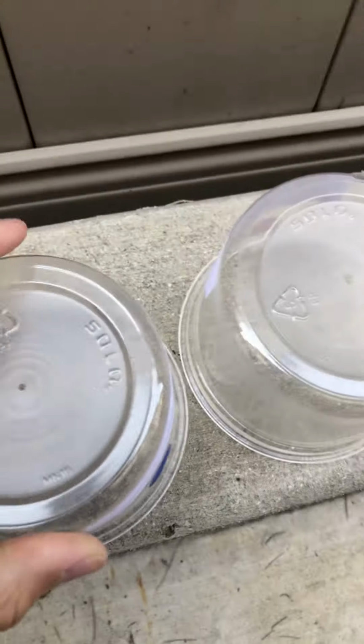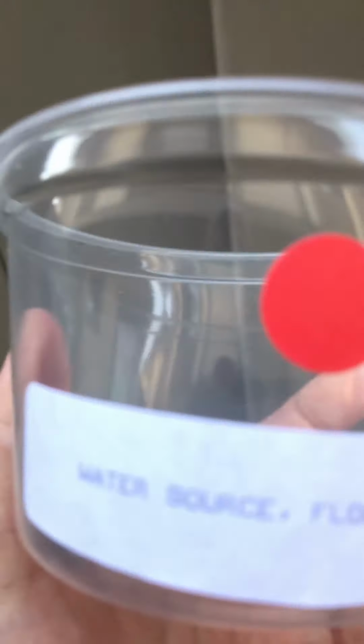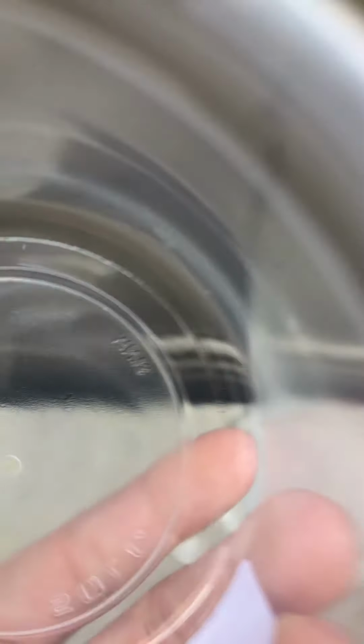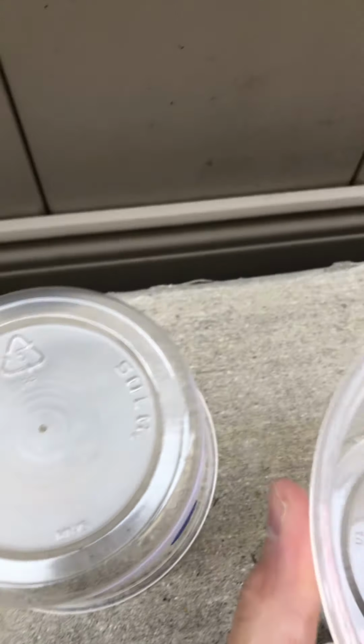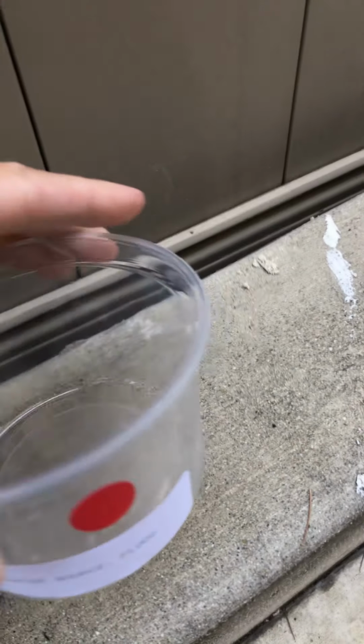But if you notice, the holes are bigger. Now we have our flood. The flood hole is bigger than the standard hole. So when I pour water in, this is going to represent what a flood is like, where more water is coming down at a faster rate.